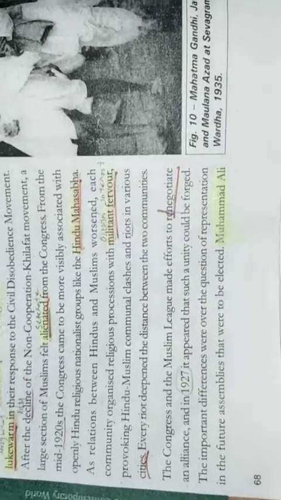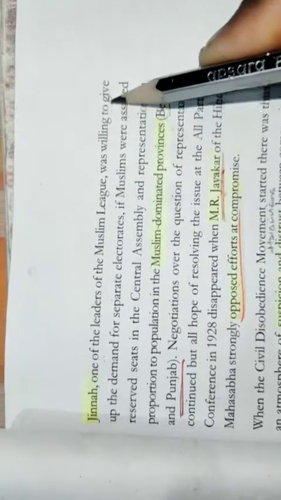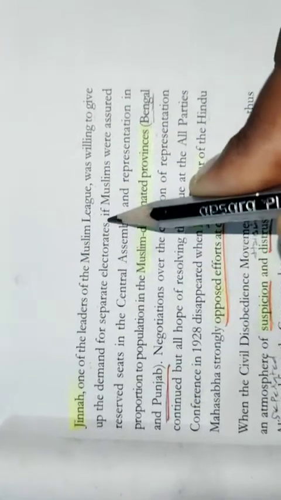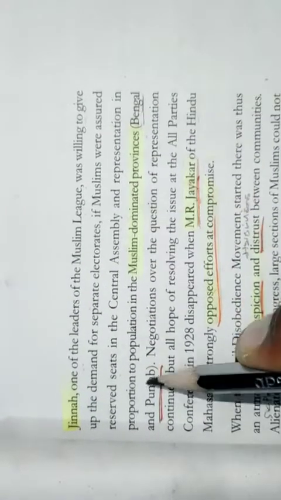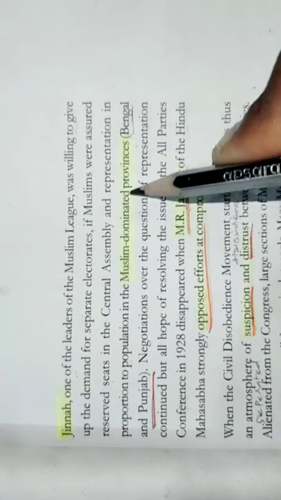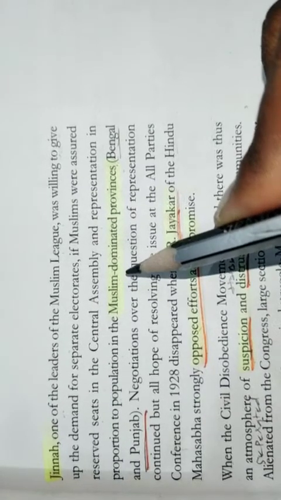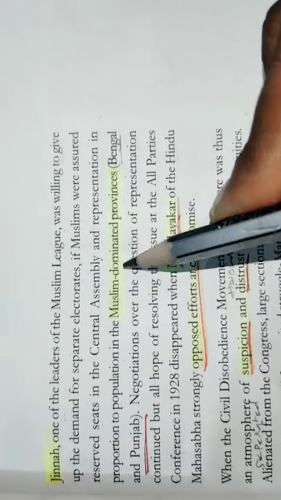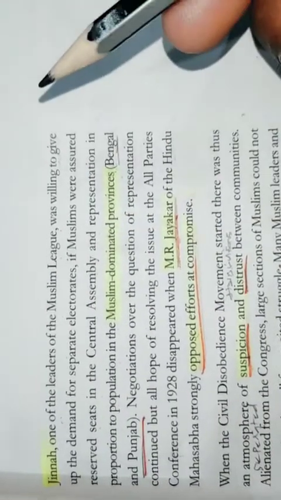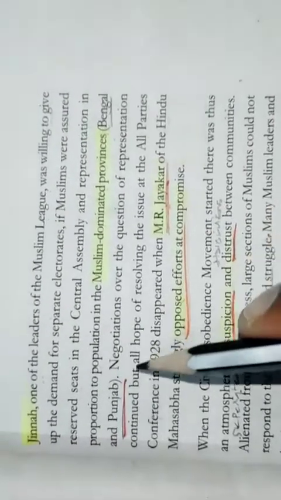Muhammad Ali Jinnah, one of the leaders of the Muslim League, was willing to give up the demand for separate electorates if Muslims were assured reserved seats in the Central Assembly and representation in proportion to the population in the Muslim-dominated provinces. First Ambedkar asked for scheduled castes. Now Muhammad Ali Jinnah asked for Muslim-dominated provinces. What are the provinces having more Muslims? They were asking for reserved seats in Bengal and Punjab.